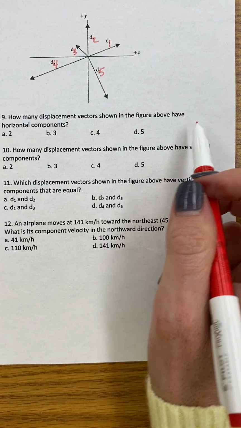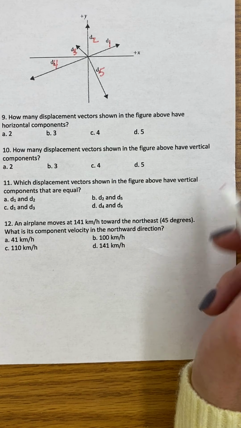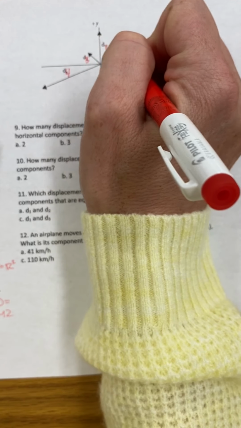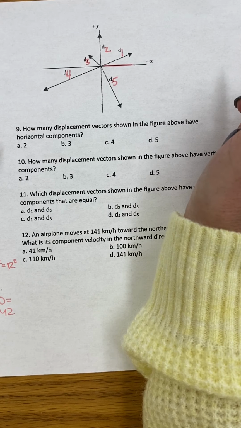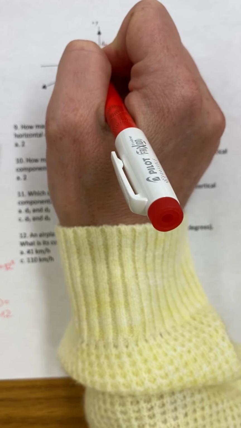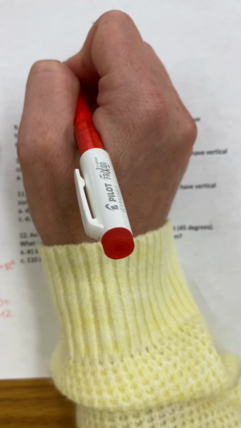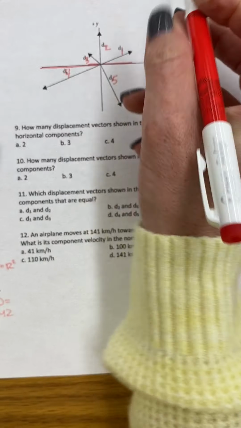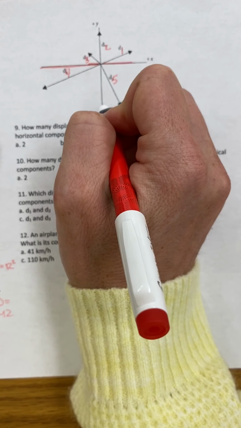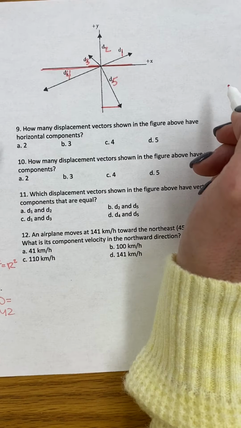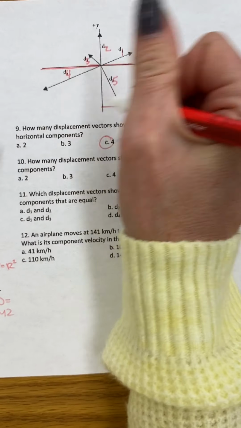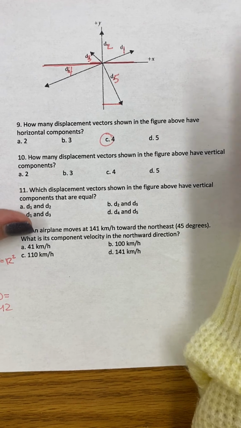How many displacement vectors shown have horizontal components? Number 1 has a horizontal component. Number 3 has a horizontal component. Number 4 has a horizontal component. And number 5 has a horizontal component. There are 4 vectors here out of the 5 that have horizontal components.